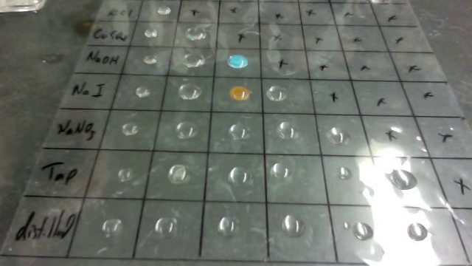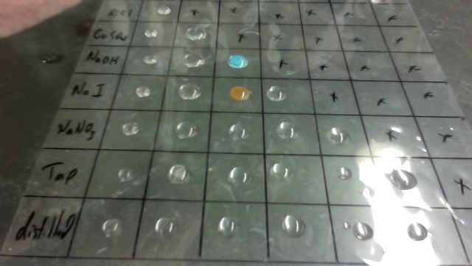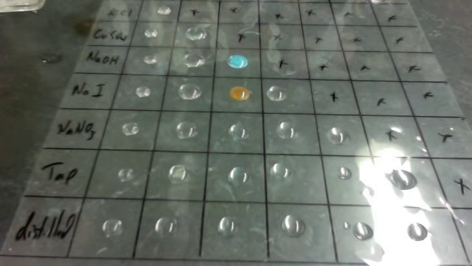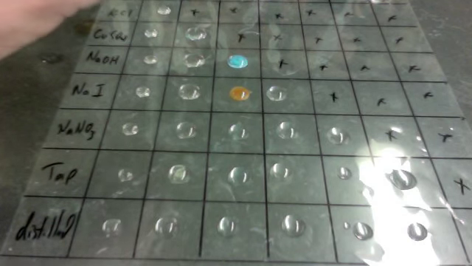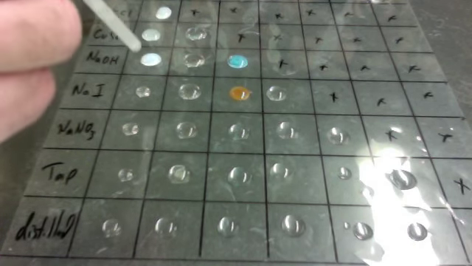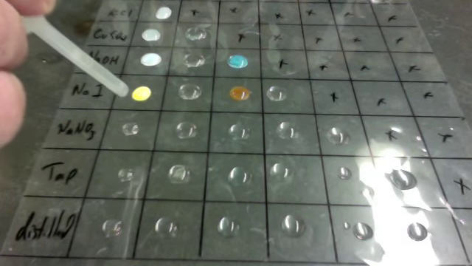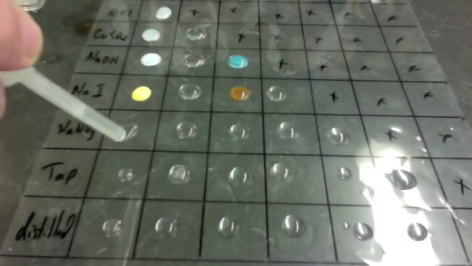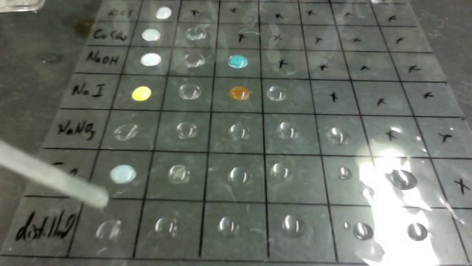Lead(II) nitrate. There's a precipitate. Another one. Ooh, wow, that's a beautiful one there, a beautiful yellow one. Looks like this one's giving more precipitates than the others.